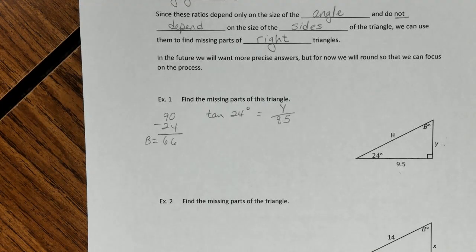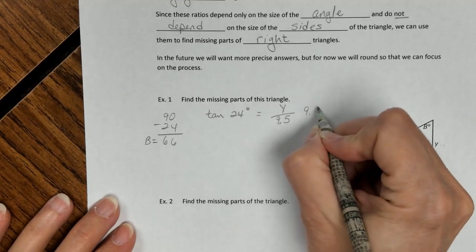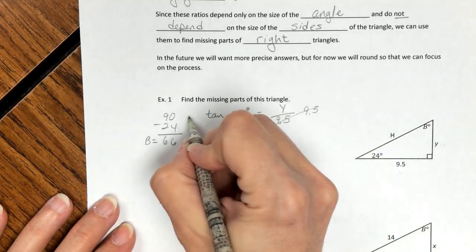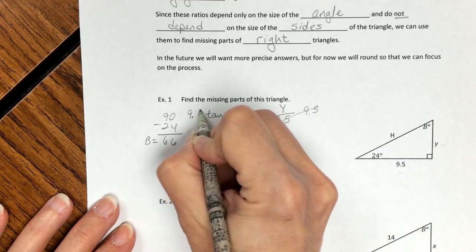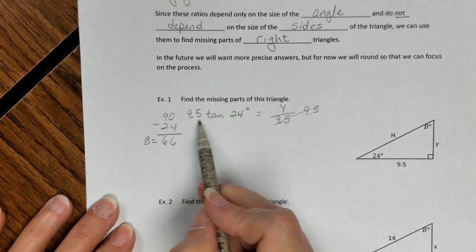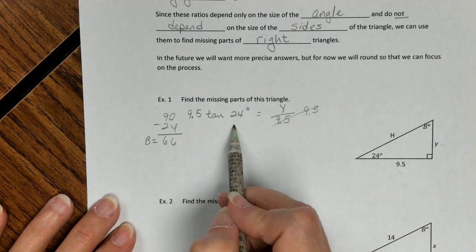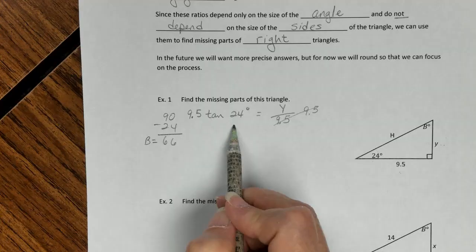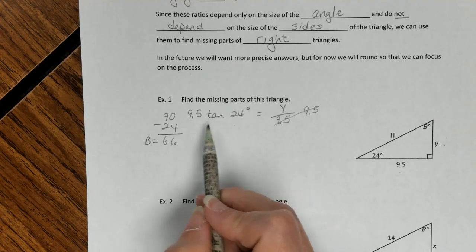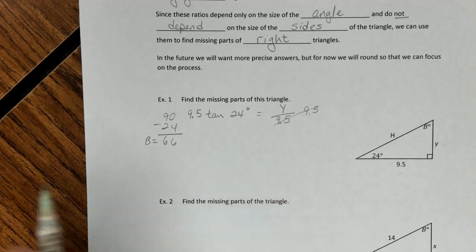Back to normal algebra. I need to get that Y by itself, so I would multiply both sides by 9.5, and now Y is by itself. So this is what I do on my calculator. And on some calculators, you need to put things in differently, but ours are pretty nice. We literally just type it in like this.